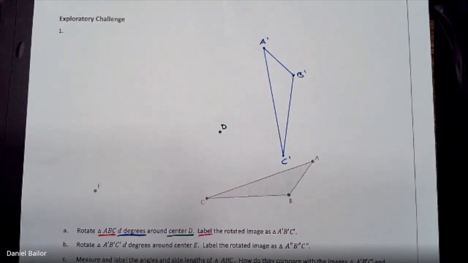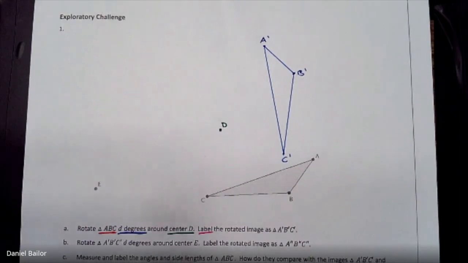So that is all we had to do for part A. We just had to rotate ABC around center D, and I labeled that one in blue. So I'm going to circle part A in blue because my blue triangle is for part A. Part A is done. I rotated, I labeled. Let's look at part B.